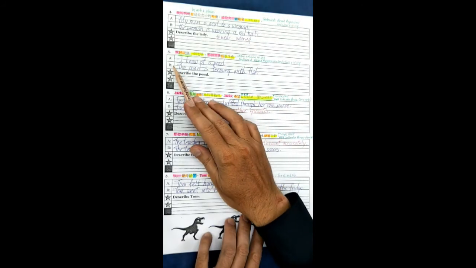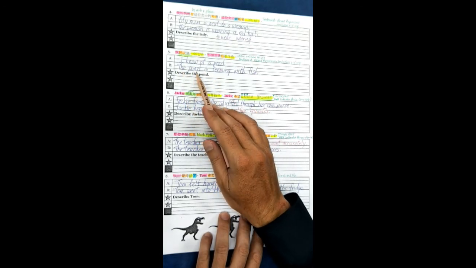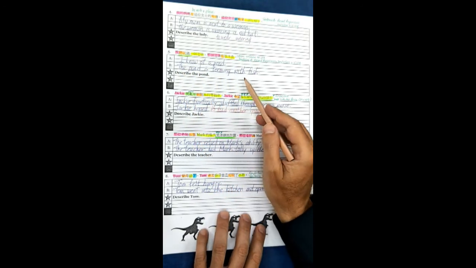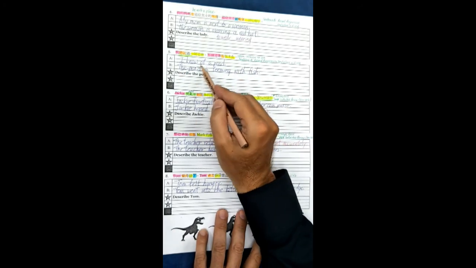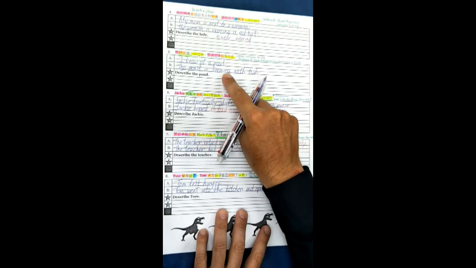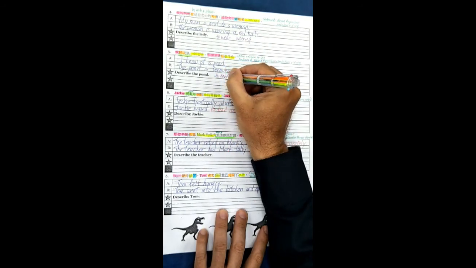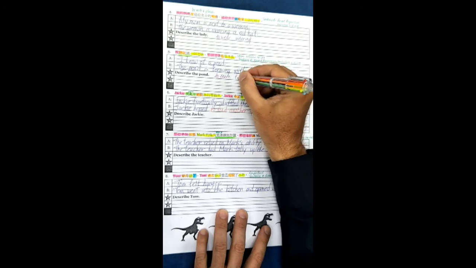Next one. 5A. I know of a pond. B. The pond is teeming with fish. All right. Get rid of that pond. Is teeming, so to teem becomes teeming.